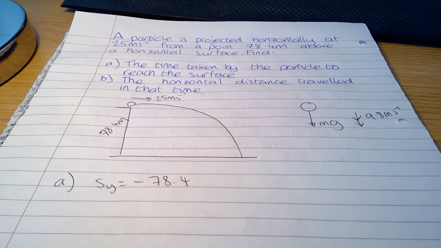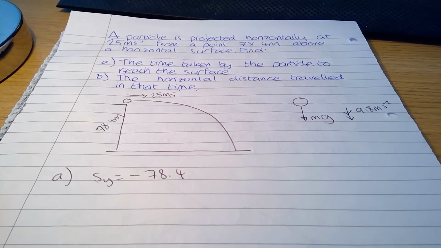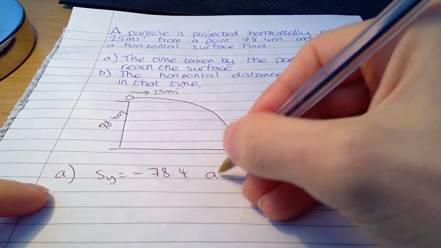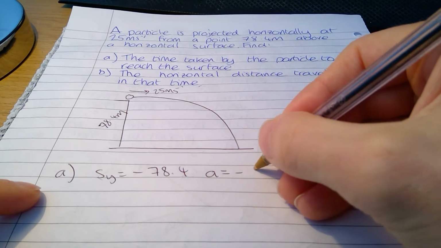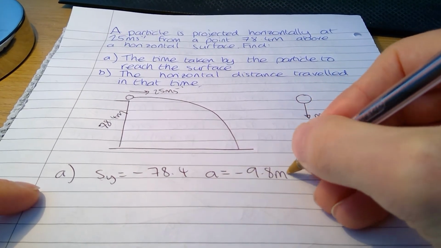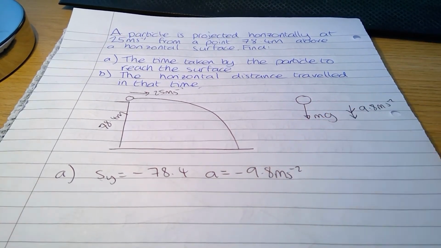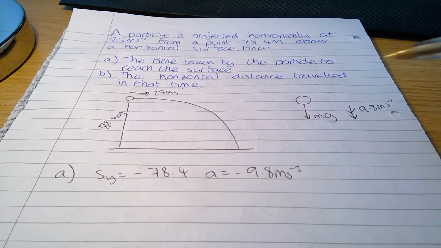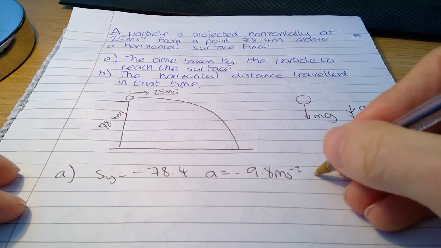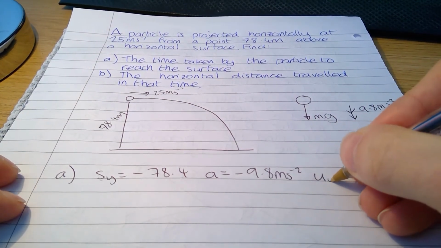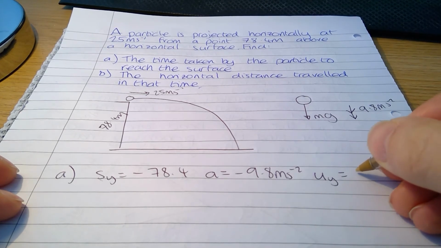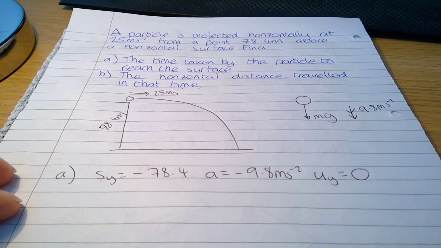If I wanted SX, then that's going to be the horizontal component. The acceleration is minus 9.8 meters per second squared, because it's going downwards, so the acceleration is negative. The initial vertical velocity is 0 because it wasn't going up or down at that point, it was going horizontally.